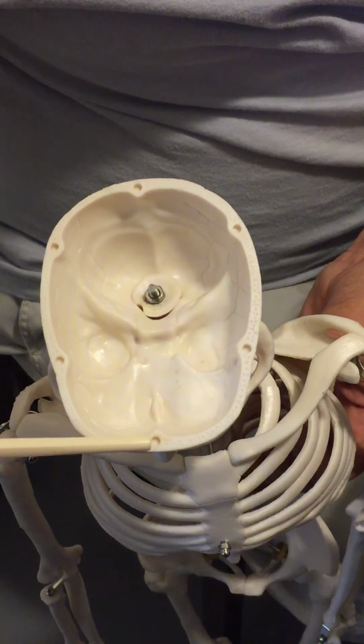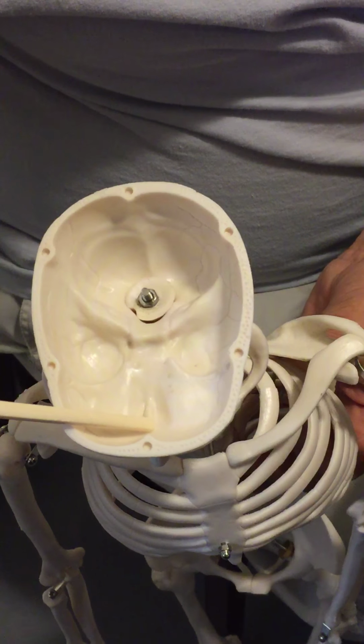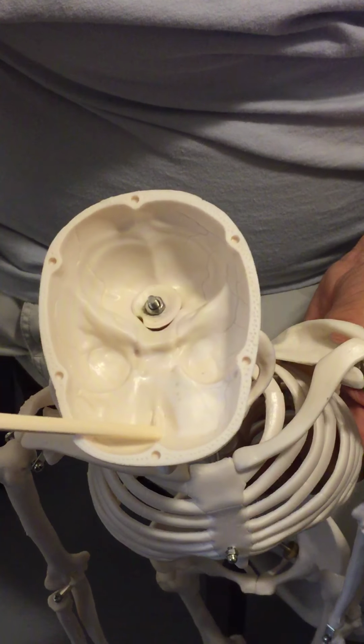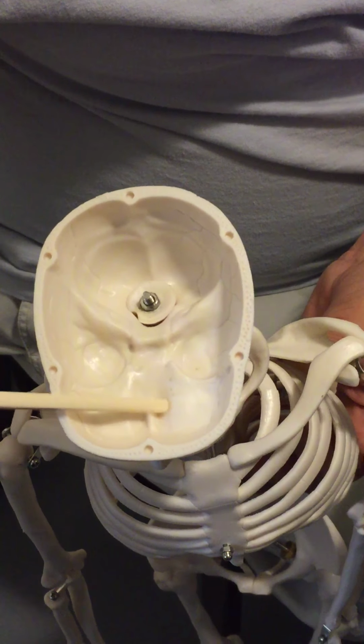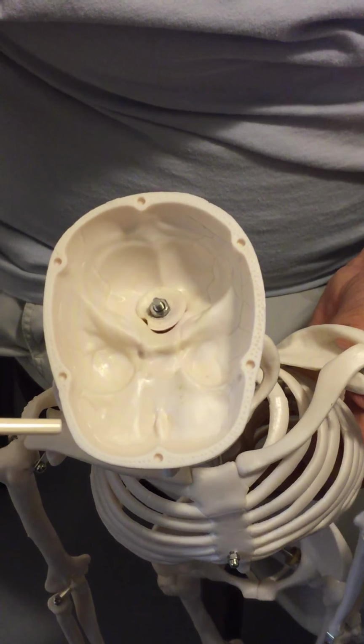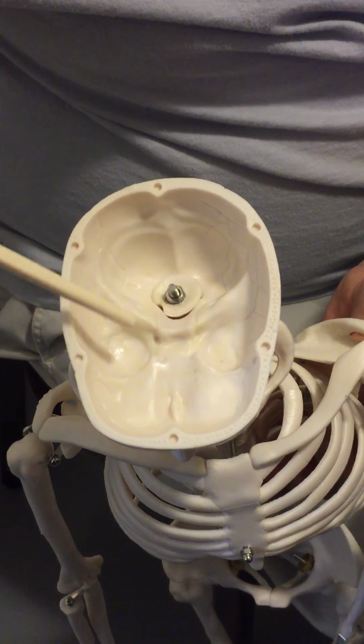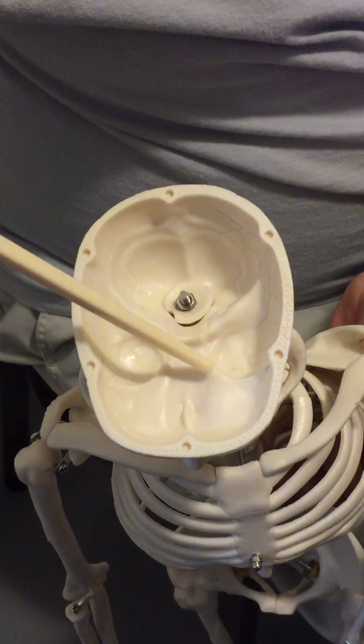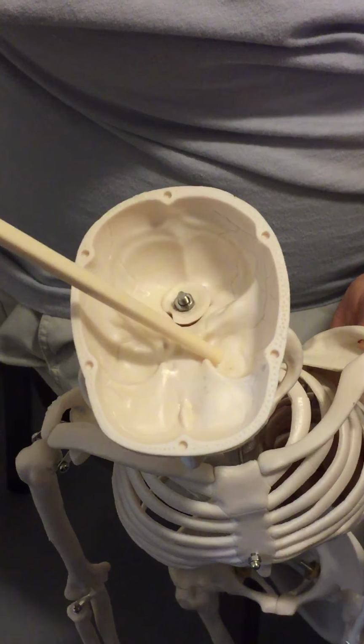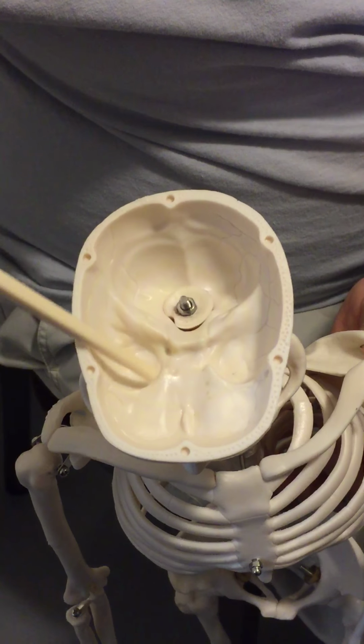From there we're going to go to the ethmoid bone. You'll see this ridge here. So the ethmoid. From there we have the sphenoid. The sphenoid is going to be in this section here. These ridges.